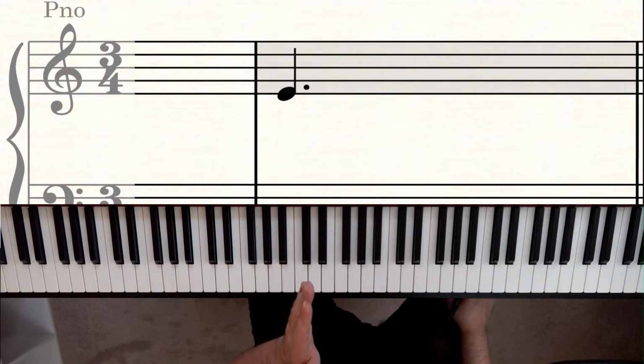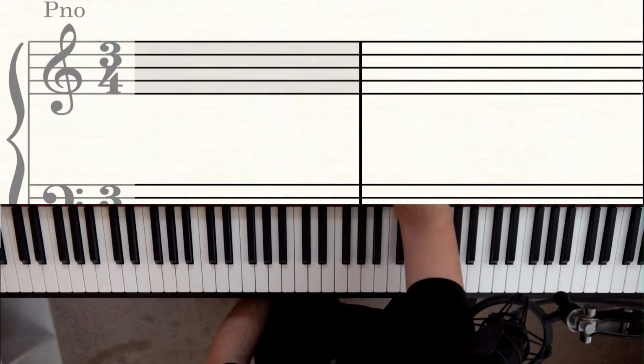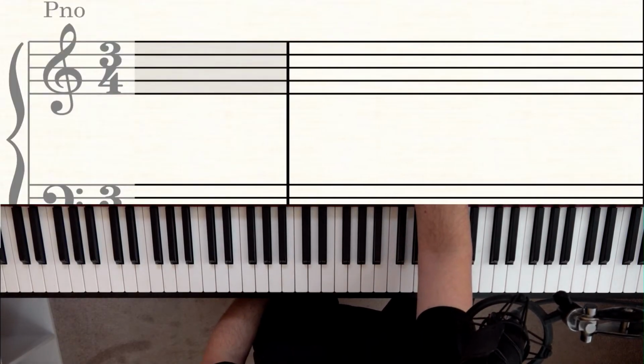But tell me, how many beats in a dotted quarter note? 1.5 exactly, right? You take 1 plus half of 1, which is 0.5, and it's 1.5 beats. So how in the world are we going to count 1.5 beats? Well, we have to learn how to count half a beat first, and we're going to do that in just a second here.